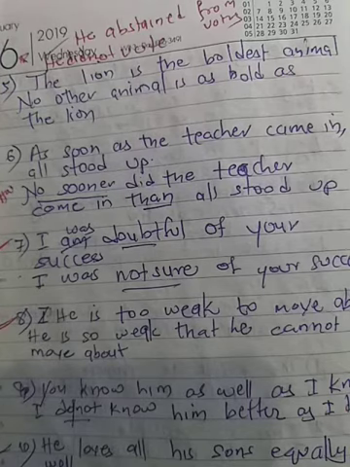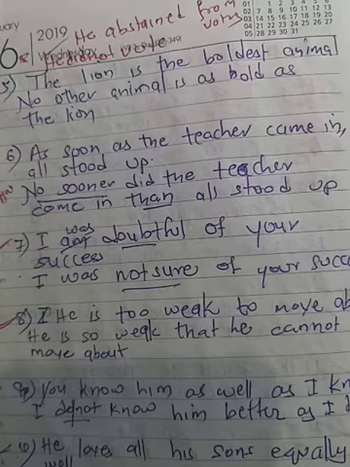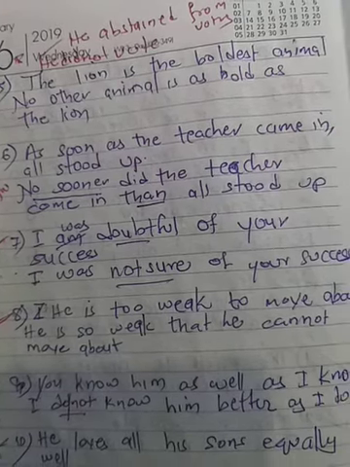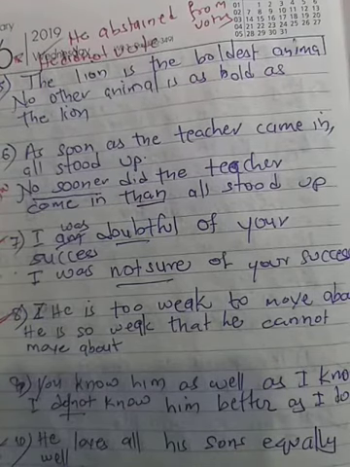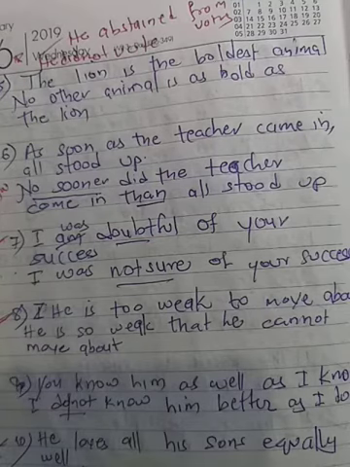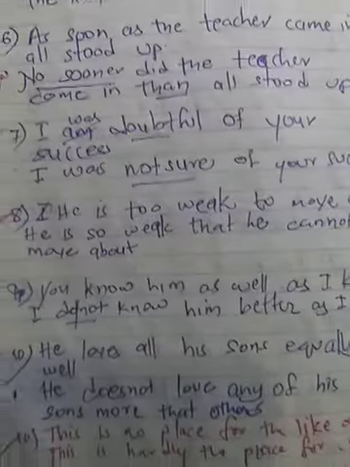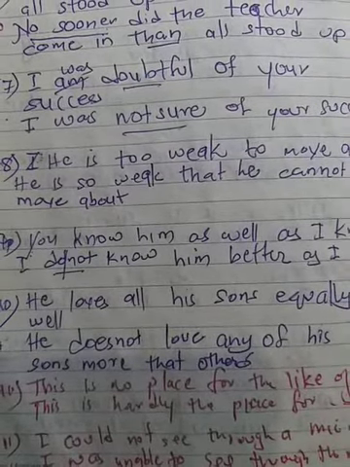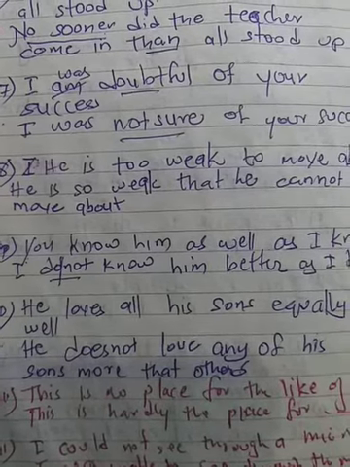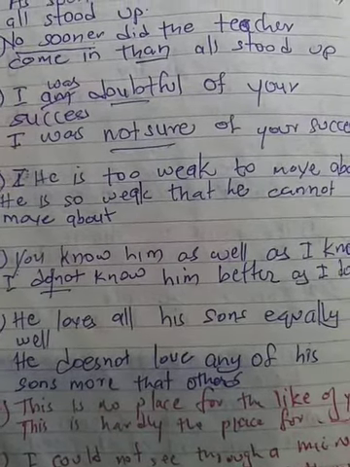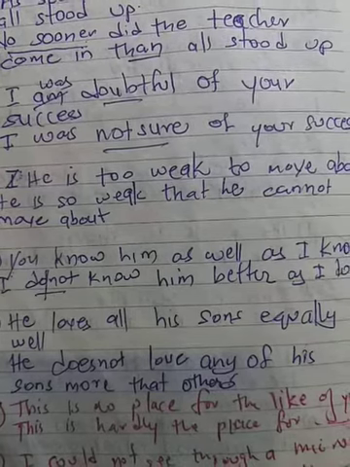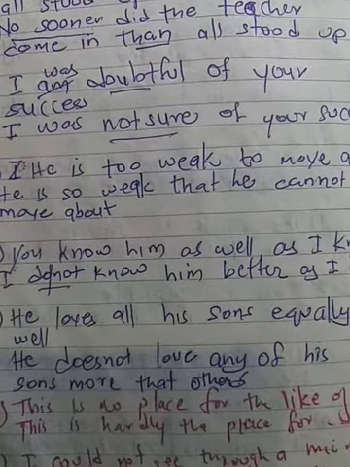Moving to 8: he is too weak to move about. The sentence is, he is too weak to move about. So what the sentence says is he is too weak, so he is so weak. So another type of sentence is used over here, wherein the transformation we are taking is for the negative making of this sentence.